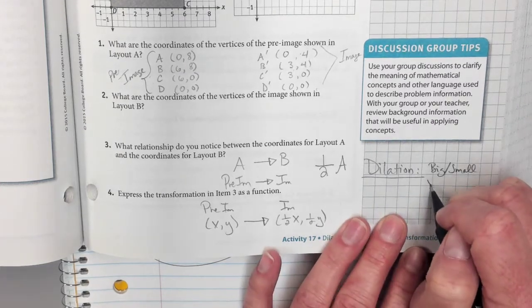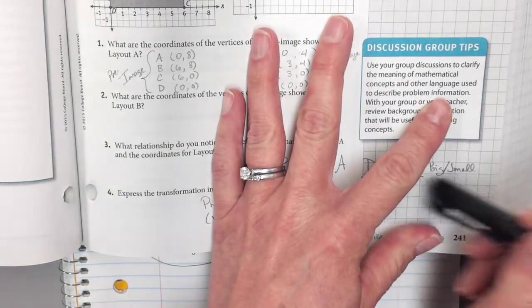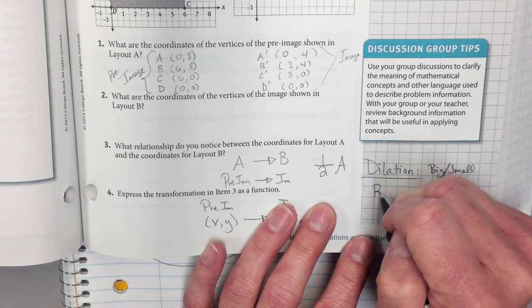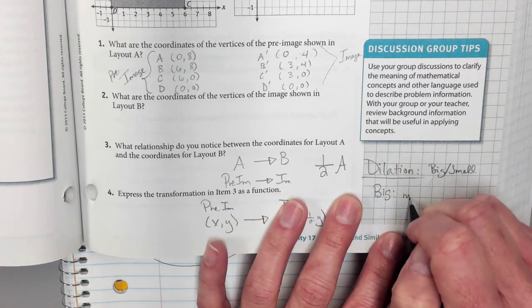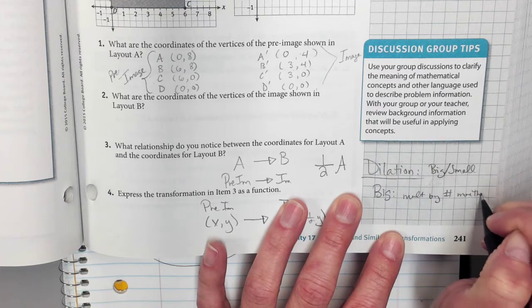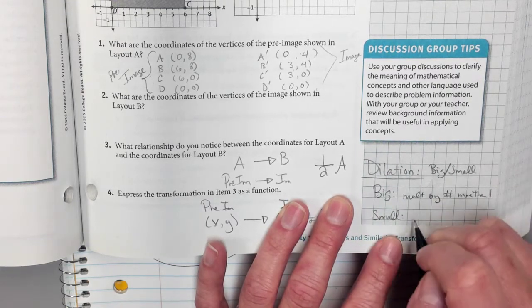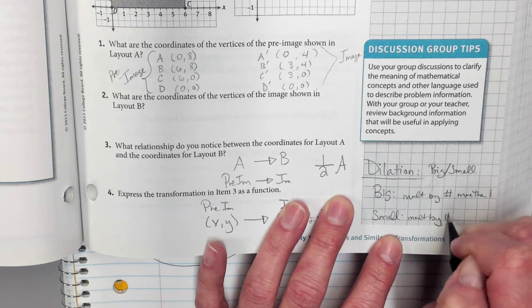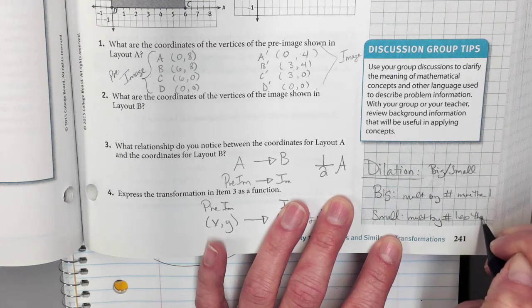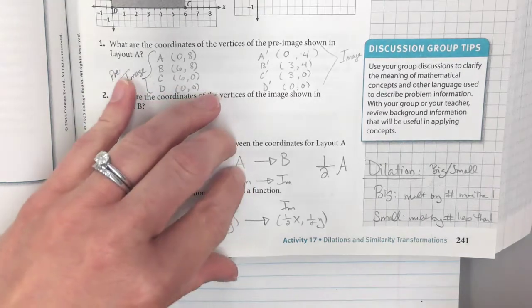To be bigger, we're going to multiply by something that is, actually, I don't think I'm going to have quite enough room to write what I want. For a bigger situation, we're going to multiply by a number more than 1. If we want to go smaller, we're going to multiply by a number less than 1. And when I say more and less, bigger, smaller, think positive 1. The negative is actually a reflection. So this is the concept of a dilation.